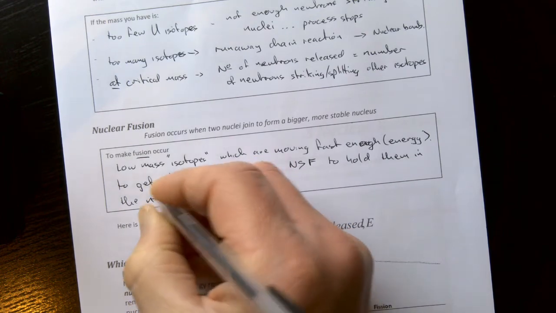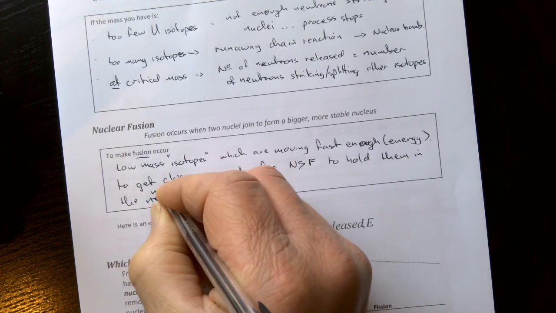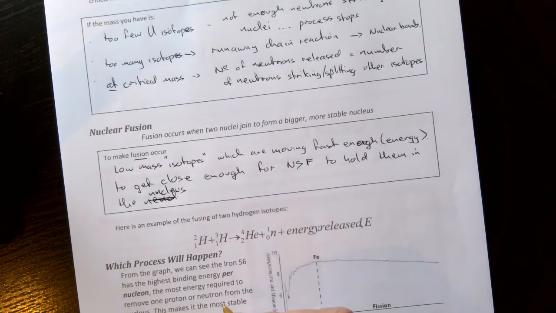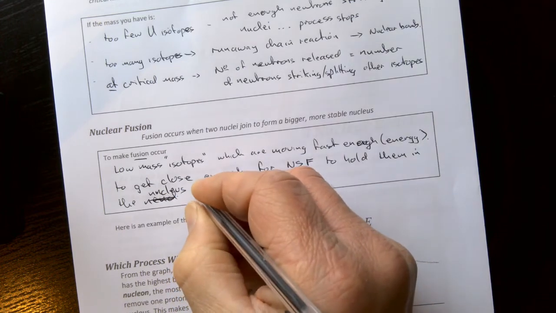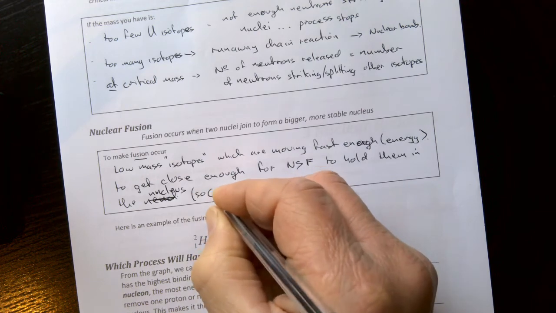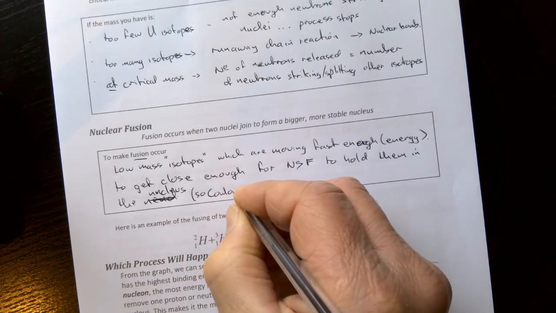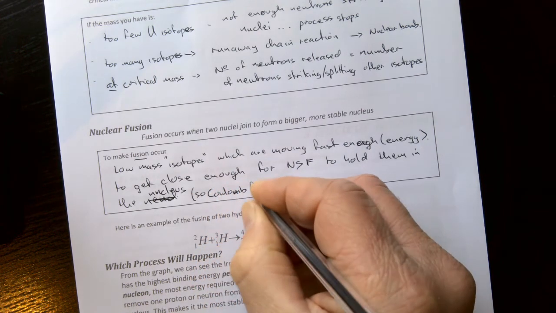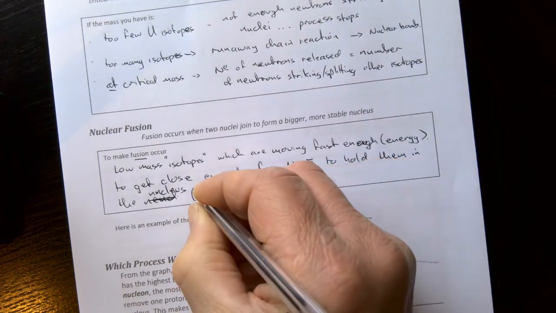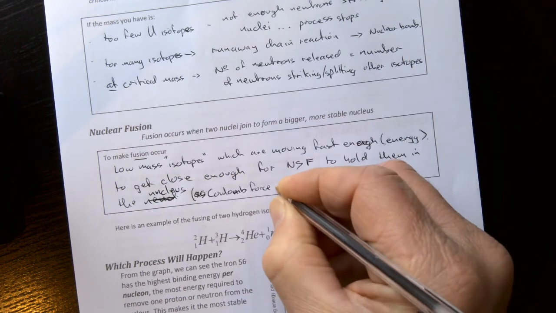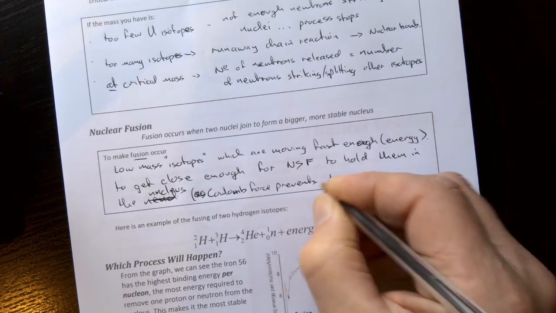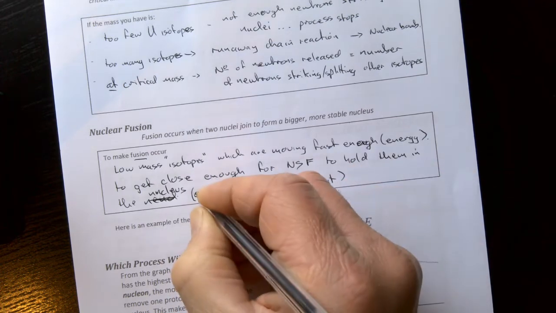Can't spell nuclei, excuse me, it is early in the morning here. Nucleus. And I'll just put in, you don't need this, but this Coulomb force. I'm going to change that to Coulomb force prevents it. Sorry, that's a bit messy there.